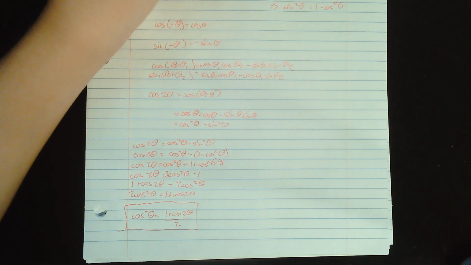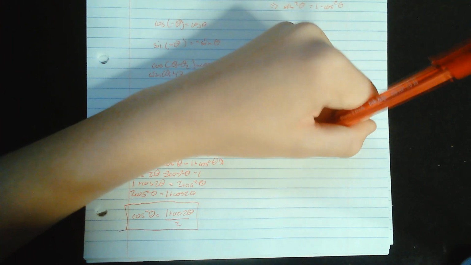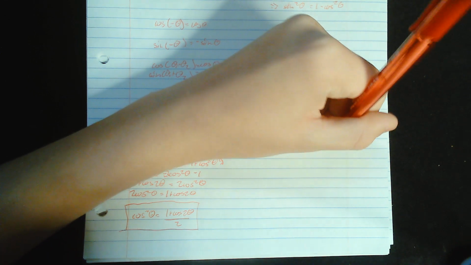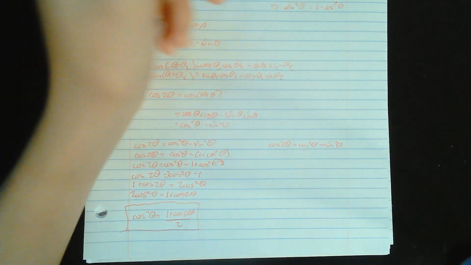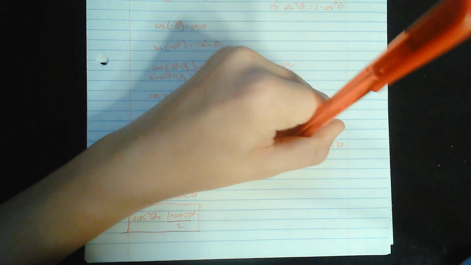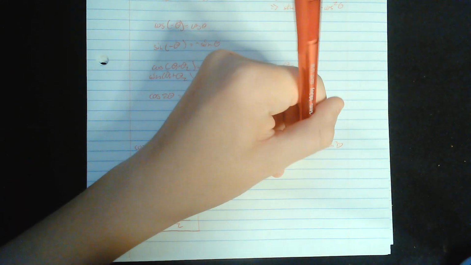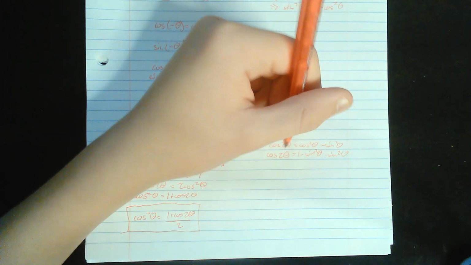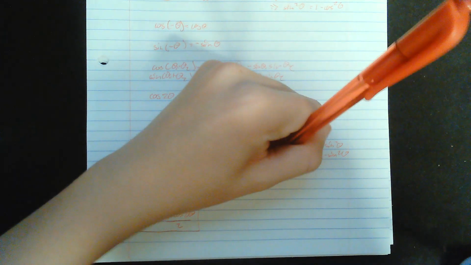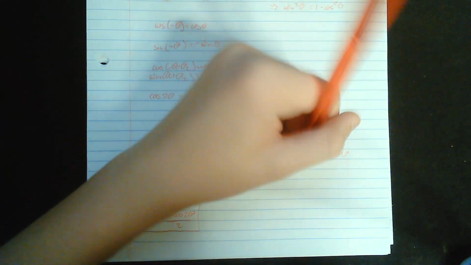Now we're going to do the sine squared. So again, we start the same way. Cosine of 2 theta equals cosine squared of theta minus sine squared of theta. But then instead of substituting the sine, we're going to substitute the cosine, leaving us with only sines. So the cosine of 2 theta is equal to 1 minus the sine squared of theta minus the sine squared of theta. We combine the sine squared of theta, so then we have cosine of 2 theta is equal to 1 minus 2 sine squared theta.